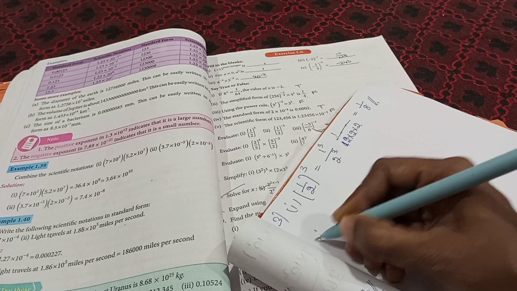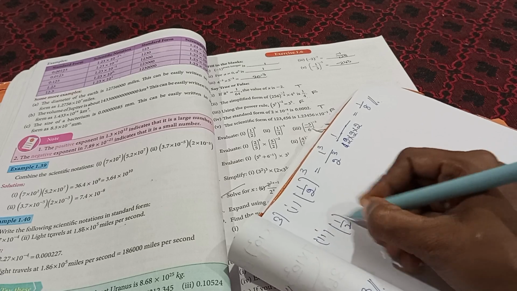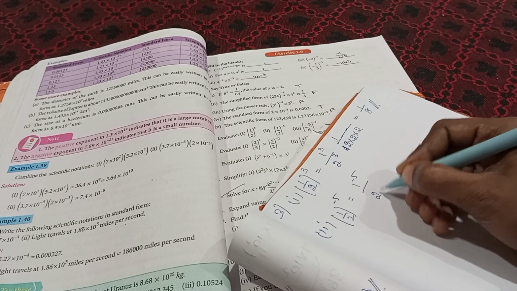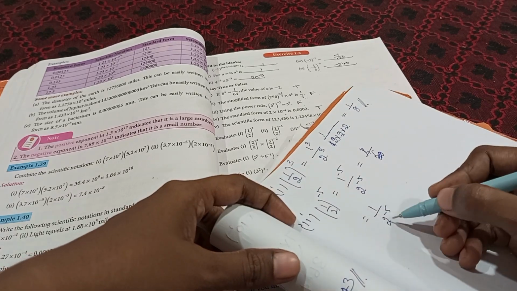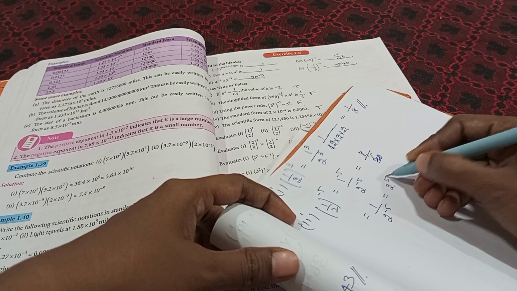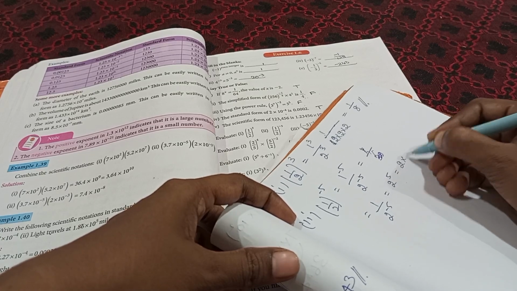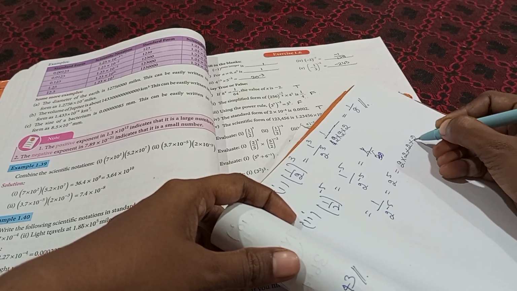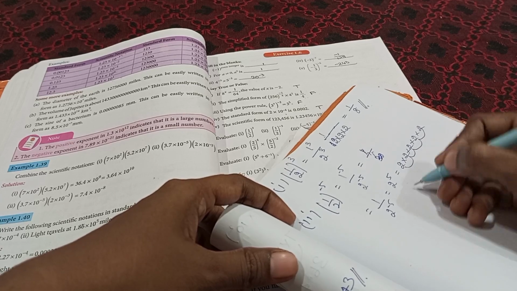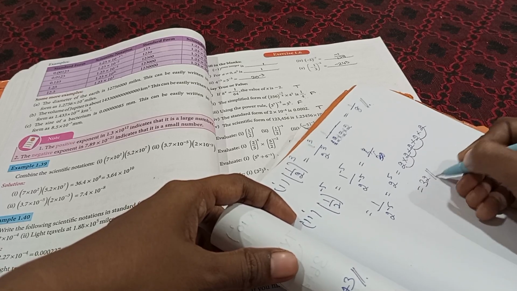Next, move on to the next sum, 1 by 2 the whole to the power of minus 5. That means 1 to the power of minus 5 divided by 2 to the power of minus 5. 1 divided by 2 to the power of minus 5 can be written as 2 to the power of plus 5. Multiplying 2 five times, 2 2s are 4, 4 2s are 8, 8 2s are 16, 16 2s are 32. So 32 is the answer.